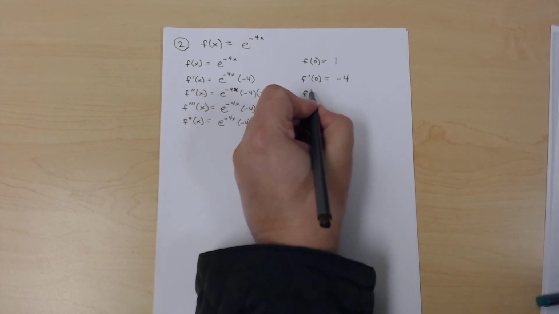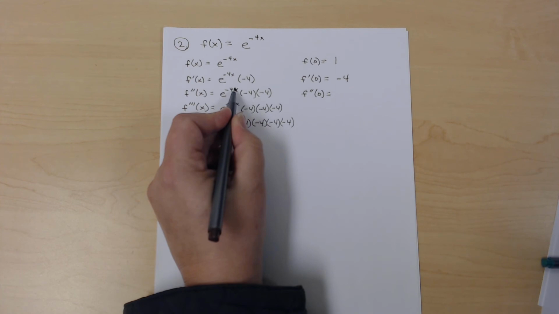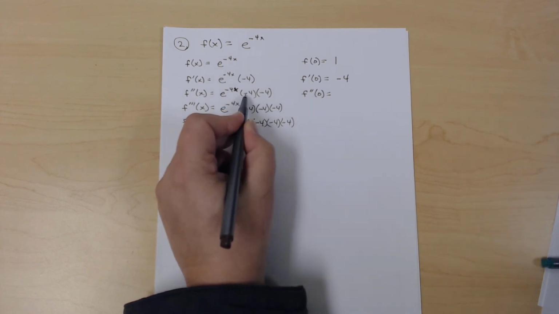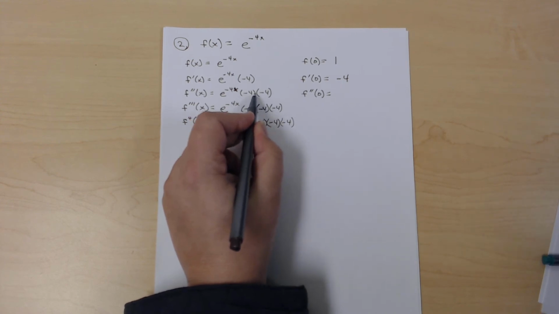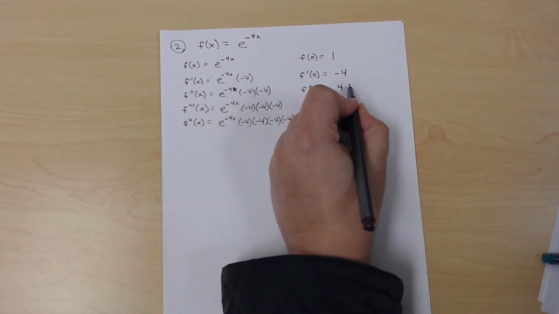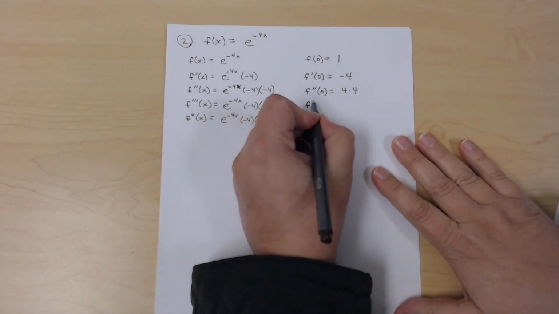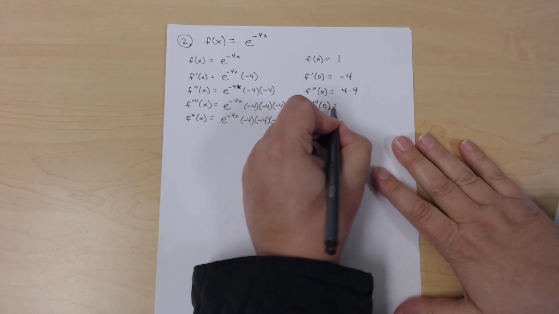Second derivative, you maybe already see the pattern. I plug in a 0, and I get e to the 0, which is 1. So I got negative 4 times negative 4. I'm going to rewrite this, go ahead and change the negative, and write it as 4 times 4.